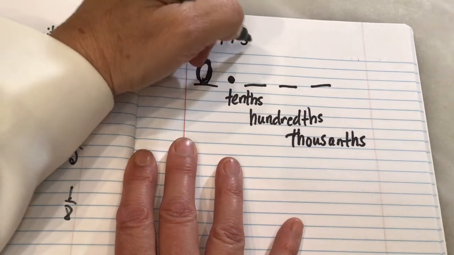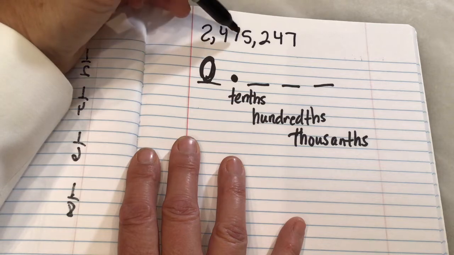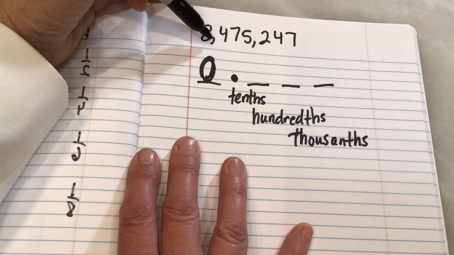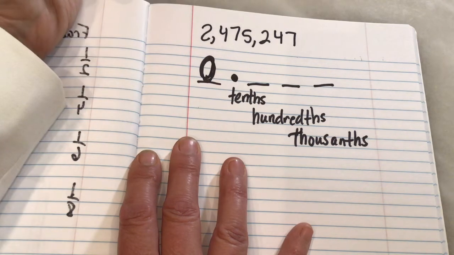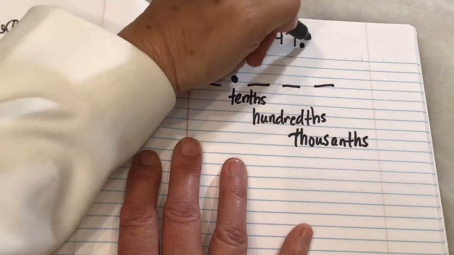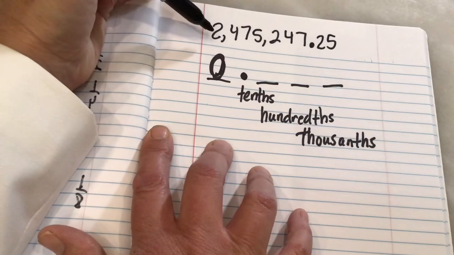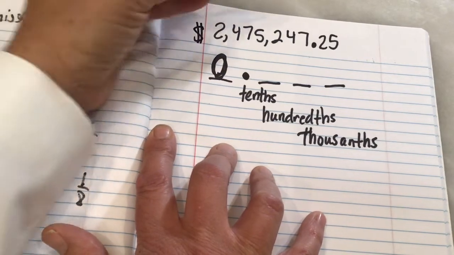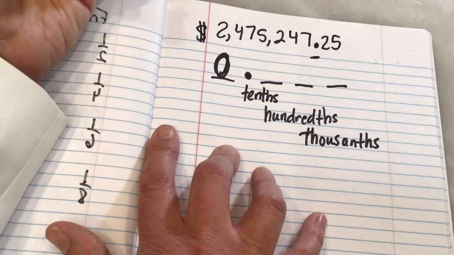If I have this number, you say that 2,475,247. This decimal says thousands. This decimal says millions. 2,475,247. I don't see anywhere where you can say "and" there. This decimal point says "and." If I have this number now, suddenly, I wish I had that on my bank account. I suddenly have 2,475,247, let's call it dollars, and 25 cents. And a decimal can say "and." That's what it says in math.